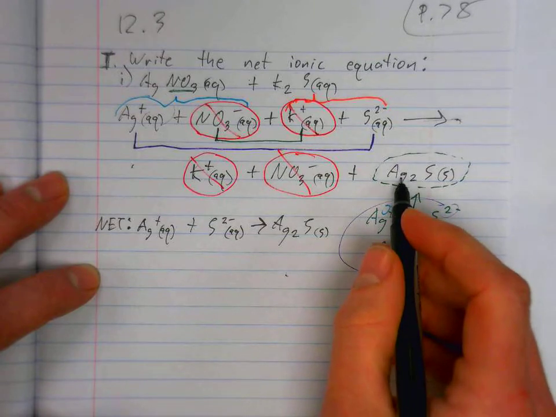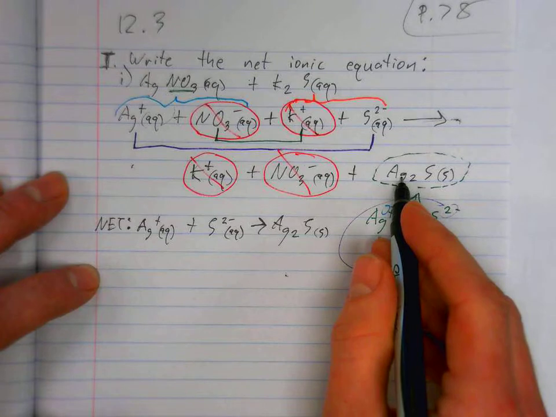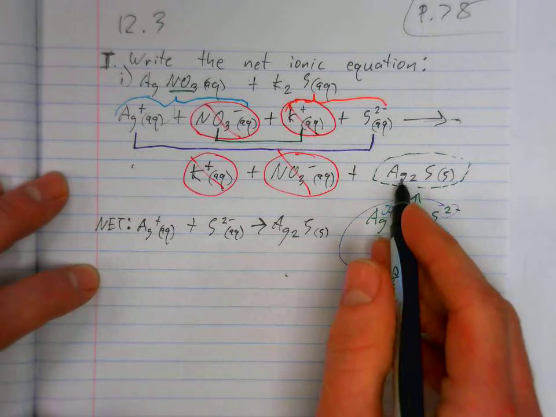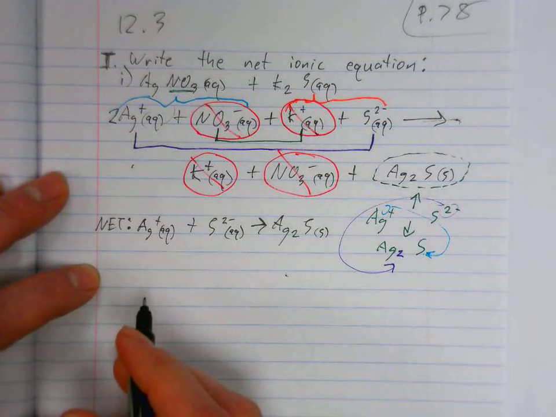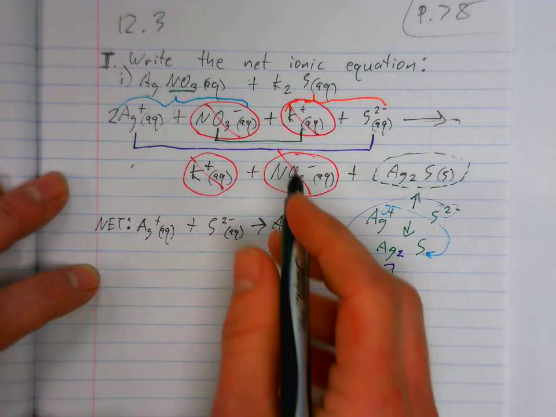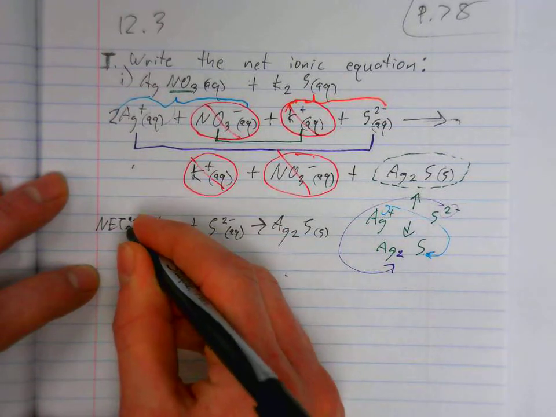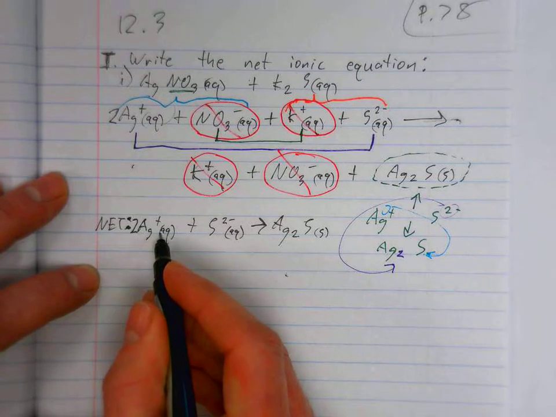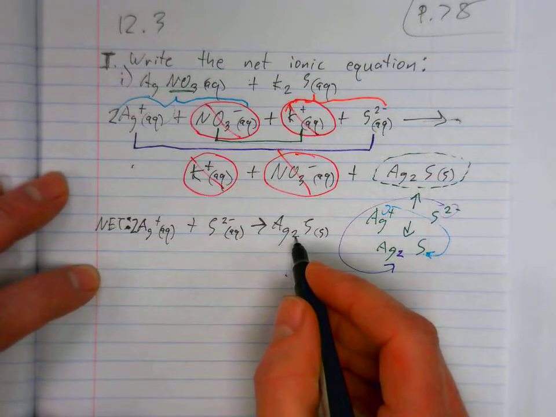we have the necessity of rebalancing the equation. So notice that silver here, we have 2 on this side. So we would need to put a 2 coefficient there to balance the equation. The sulfide, there's still 1. And so we also would need a 2 here to balance this net ionic equation. So we have 2 silver ions plus a sulfide makes Ag2S.